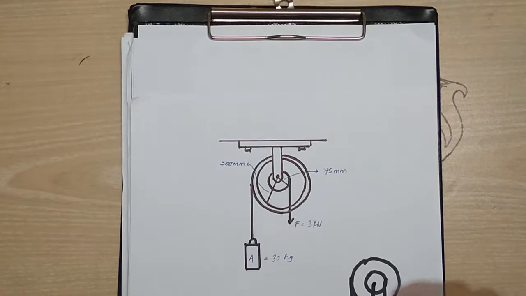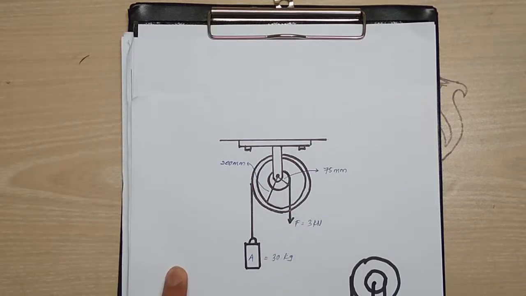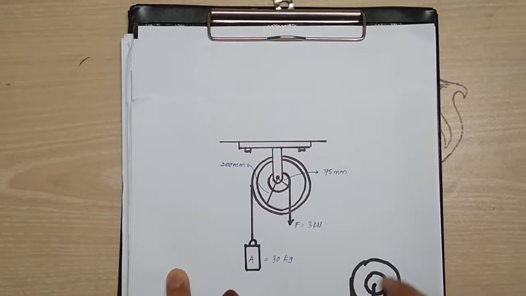Okay, now we are going to draw the free body diagram from the figure.